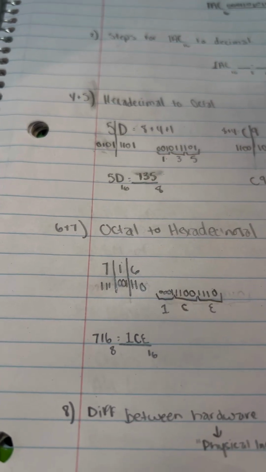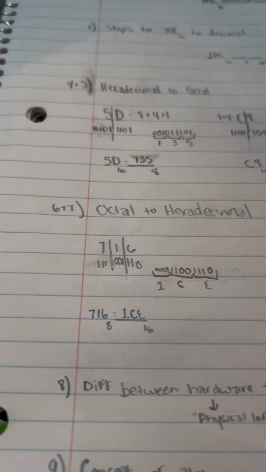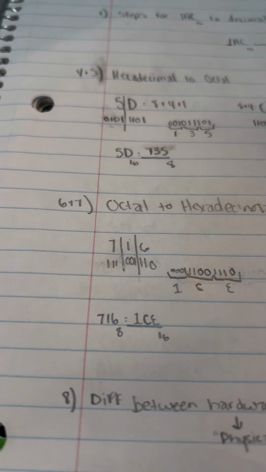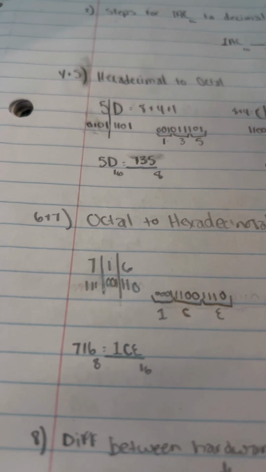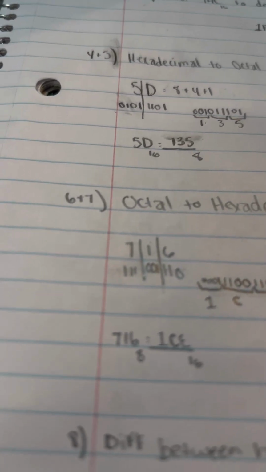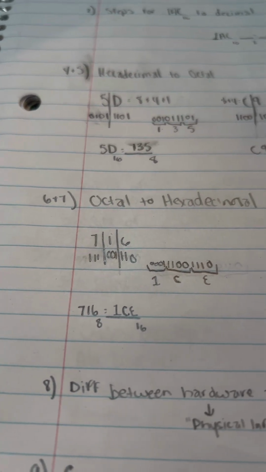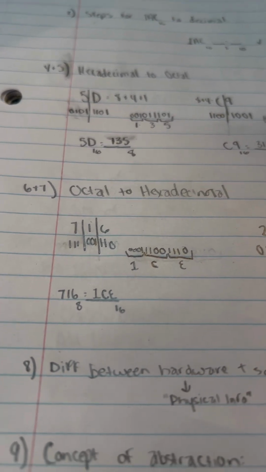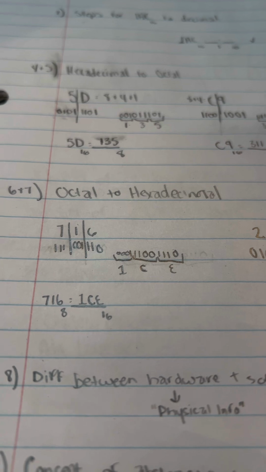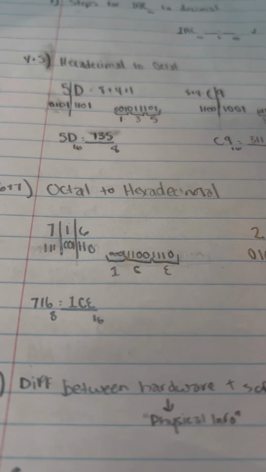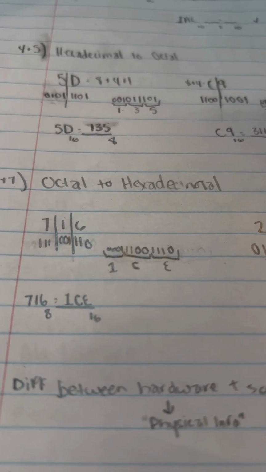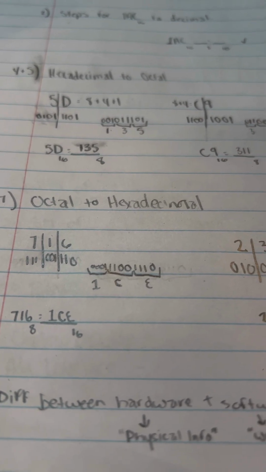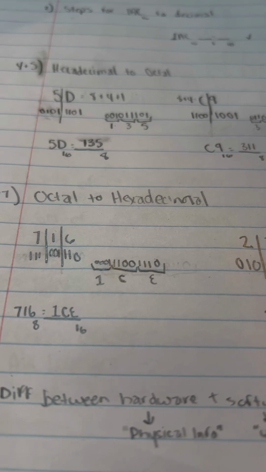For 6 and 7, we have octal to hexadecimal. We know that with 716, we have to break it down into binary digits before we convert to hexadecimal. With this being said, for 7, we get 111. For 1, we get 001. For 6, we get 110. We know this by using our twos chart as well as just practicing with it and knowing the binary representations of the decimals. So altogether, we got 0001, 1100, 1110.